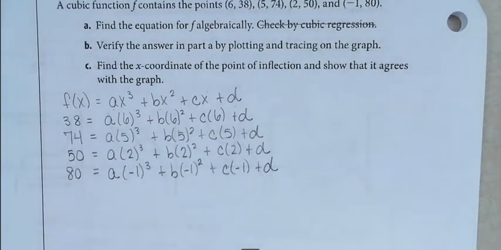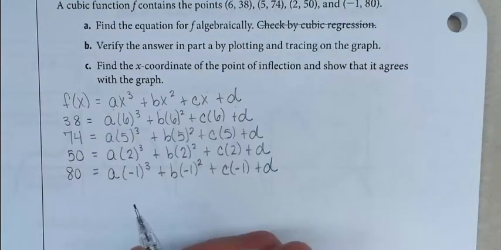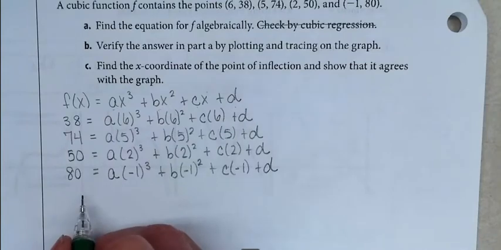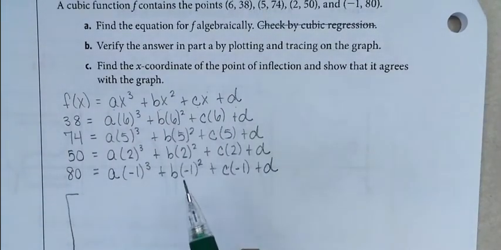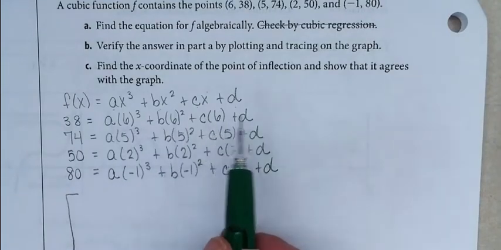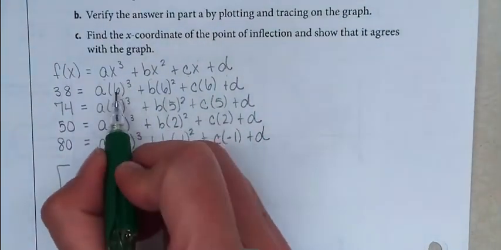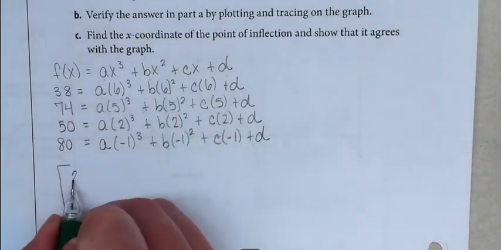Now, you could try and use systems of equations and do some crazy stuff. I think it's going to be way easier to use your matrices. Okay, so creating a coefficient matrix, I'll start that over here. So my coefficients of A, B, C, and D. All right, well, 6 cubed is going to give me 216.